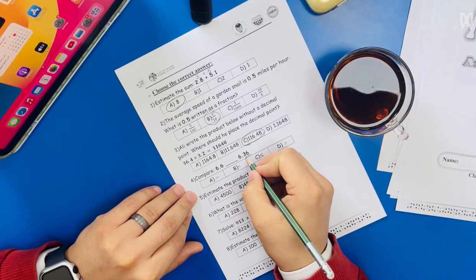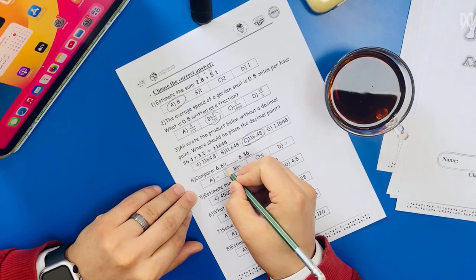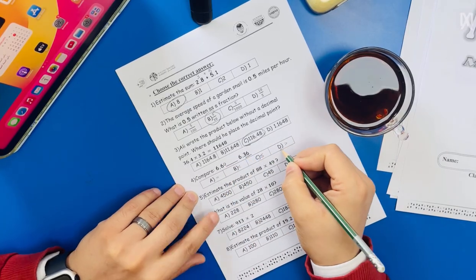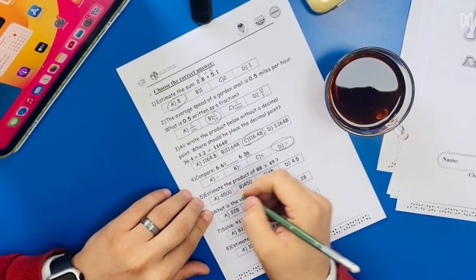Again, 6.6 and 6.36. Of course, we have here 2 digits, here only 1 digit. We need to add 0. So 60 is more than 36. Ta-da!